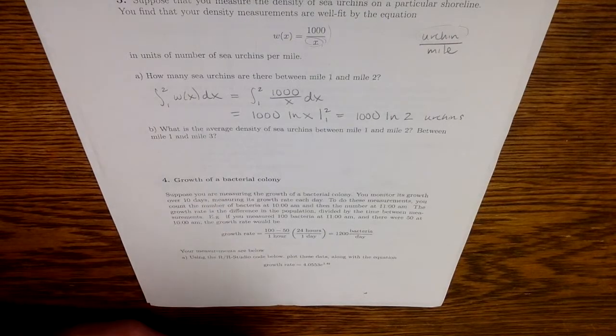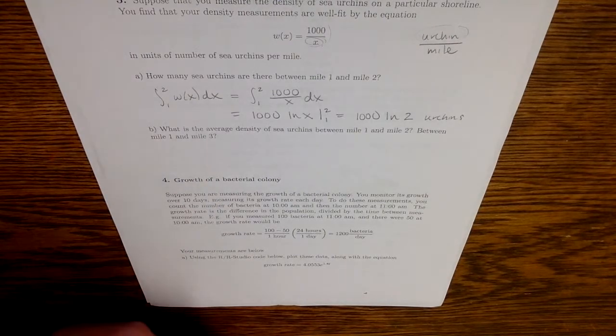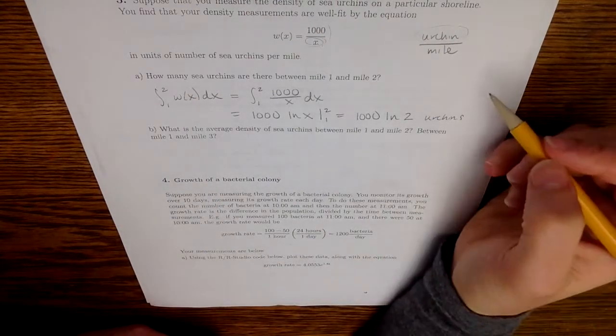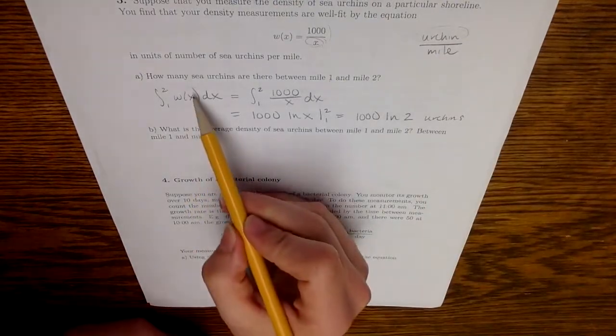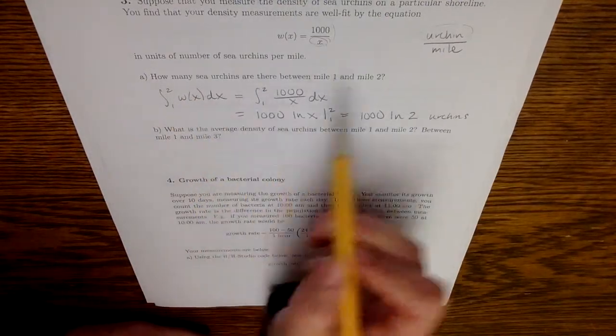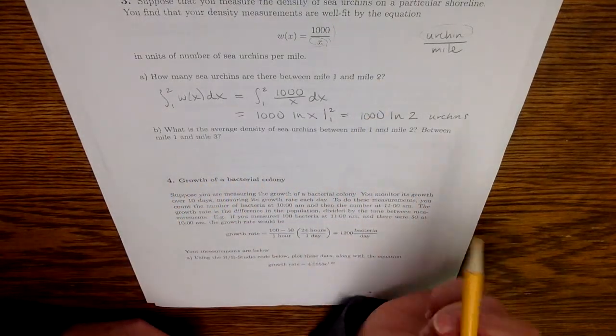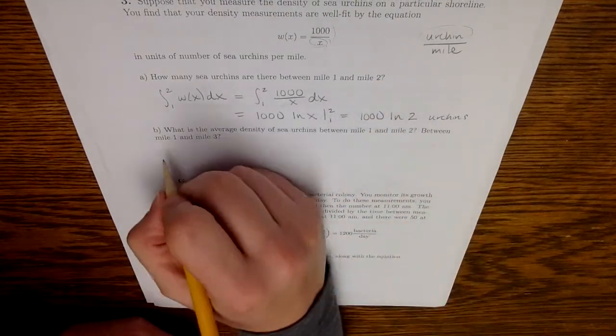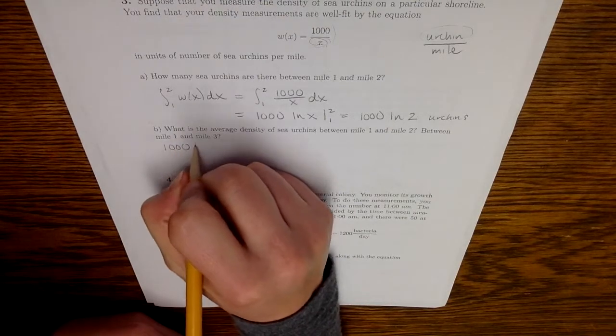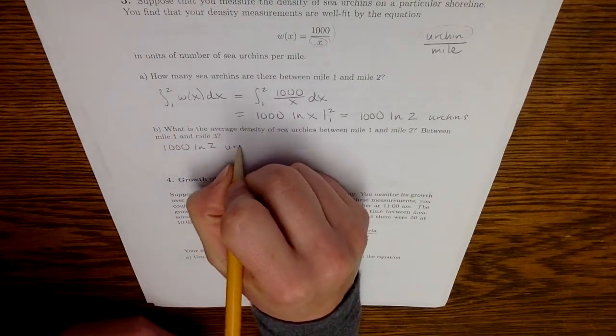What is the average density of sea urchins between mile 1 and mile 2? Okay, so now what we're going to do is integrate to get the total number of urchins between mile 1 and mile 2, and then we're going to divide by the distance. We already have the number of urchins, so this is 1,000 natural log 2 urchins.